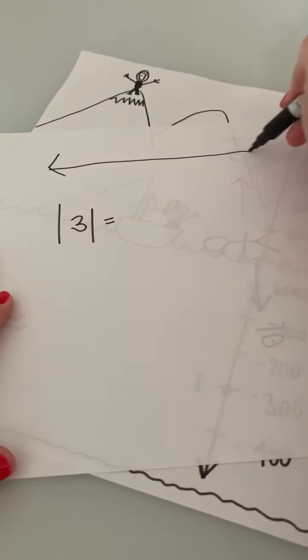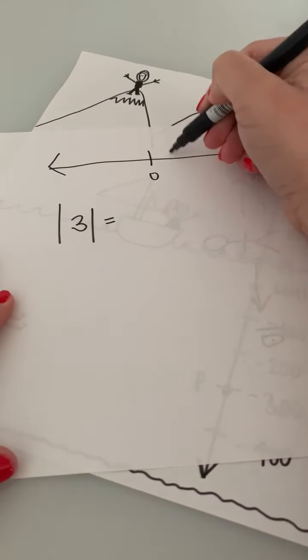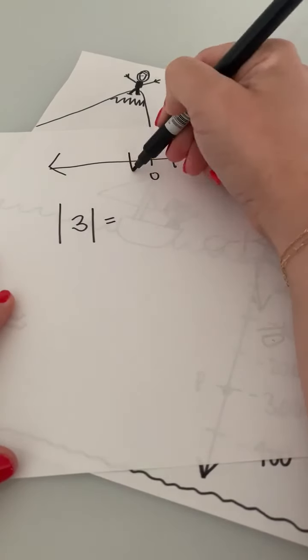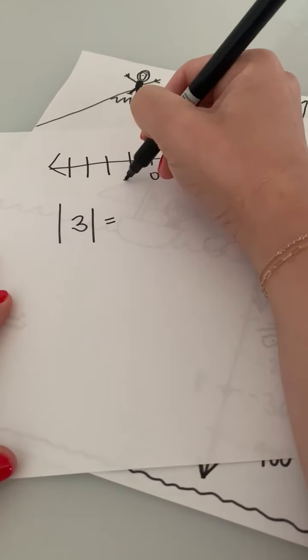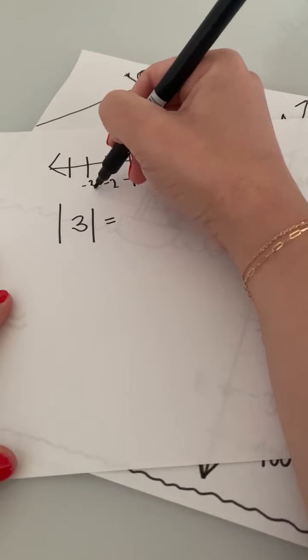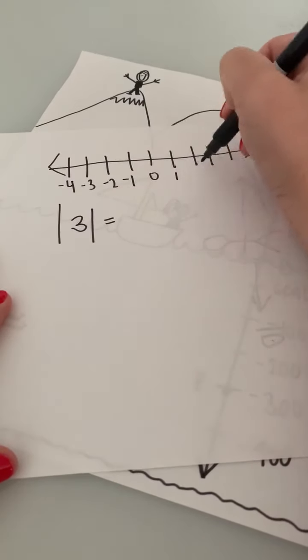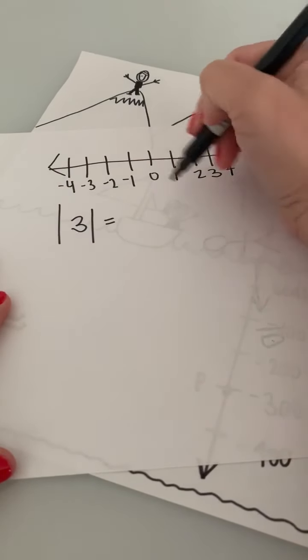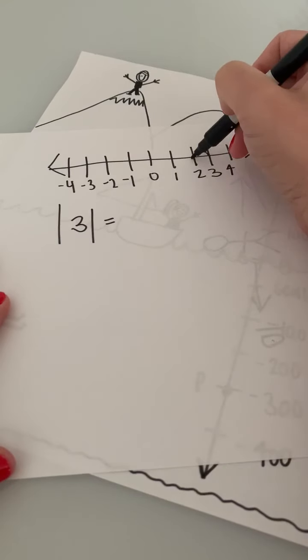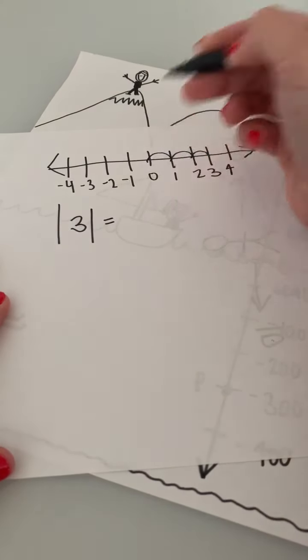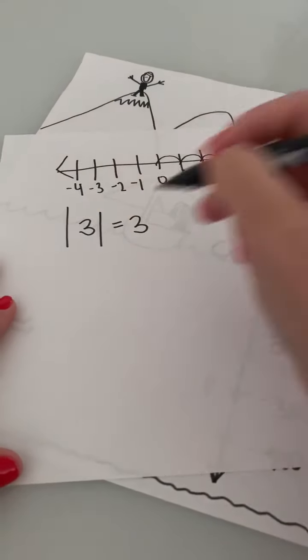So if we were looking at a number line, 0 is in the middle. 1, 2, 3, 4. 1, 2, 3, 4. Negative 1, negative 2, negative 3, negative 4. How many units away is 3? Well, 1, 2, 3. It's 3 units away from 0.